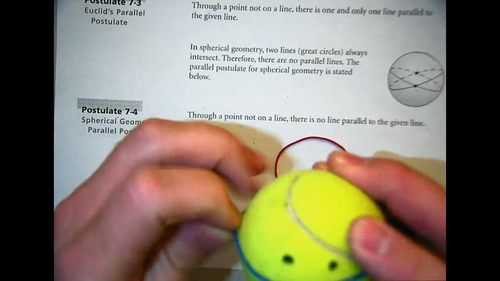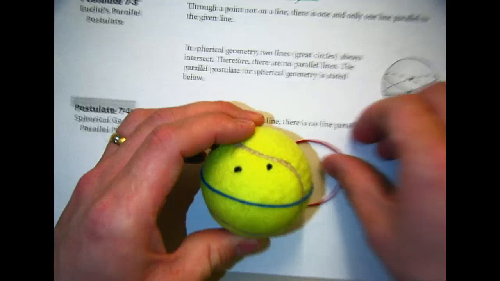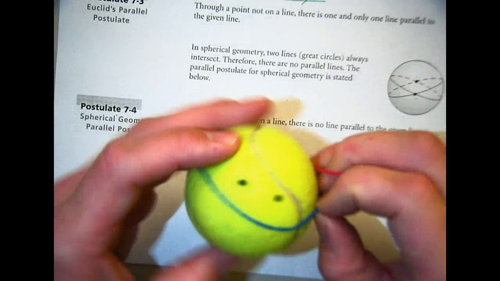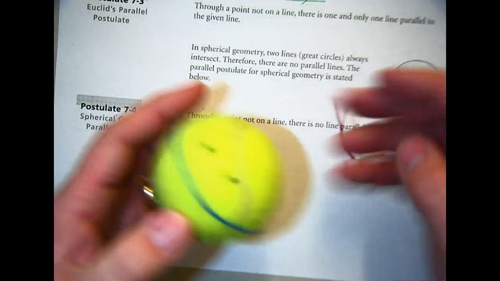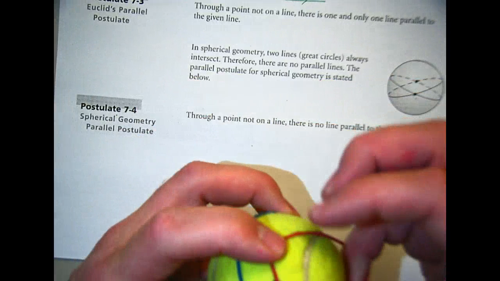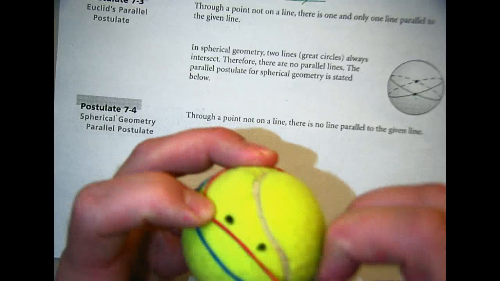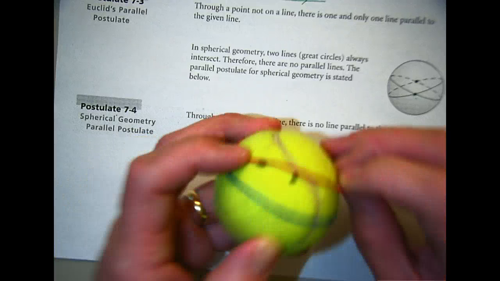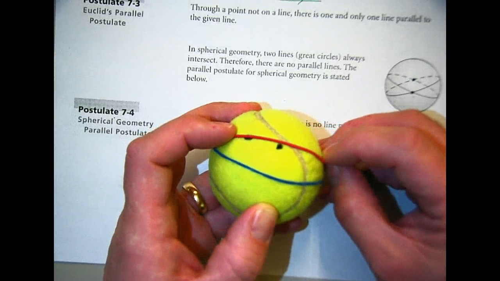You guys are going to make it tough to get to our lesson or to our assignment today. So we call them lines of latitude, and obviously this one doesn't make a great circle the way we have it on our globe. I can't keep the rubber band there. You guys understand that?